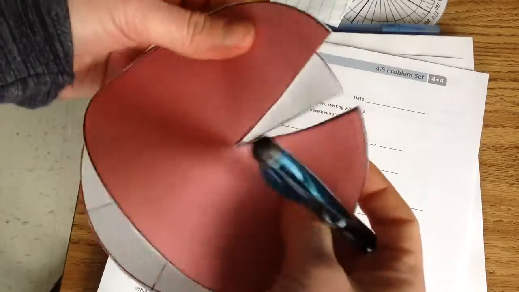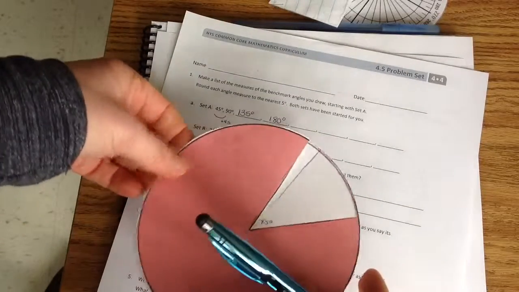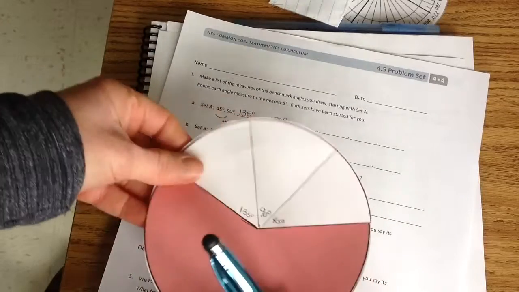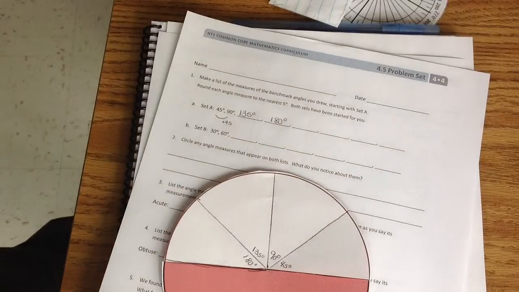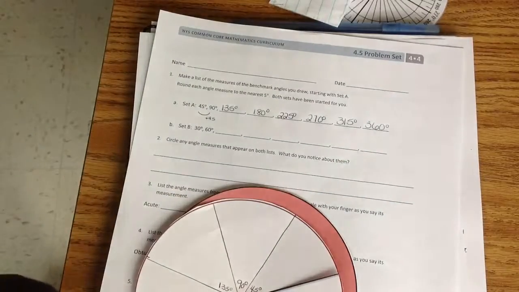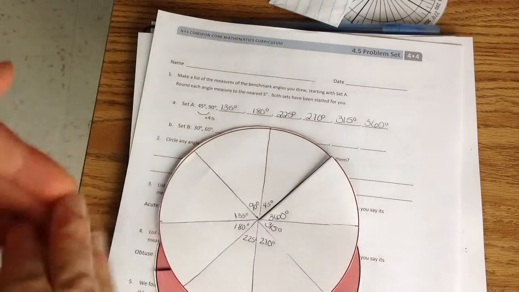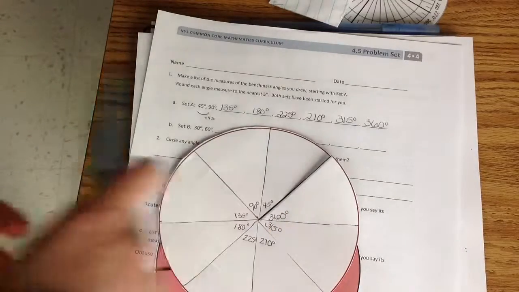So, if I had this here, I have 45, now I have 90, 135, 180. Go ahead and pause while you finish filling in your lines. So you should have all the way up to 360 degrees. This is cutting into 45-degree angles, and I had 8 pieces.